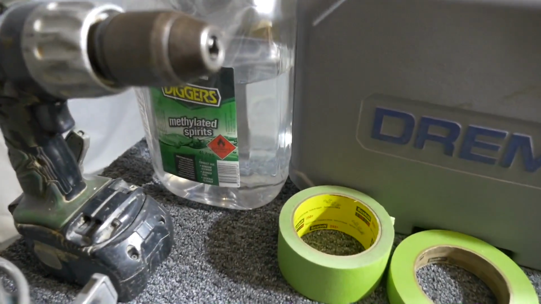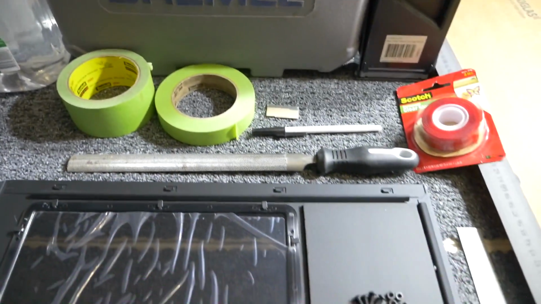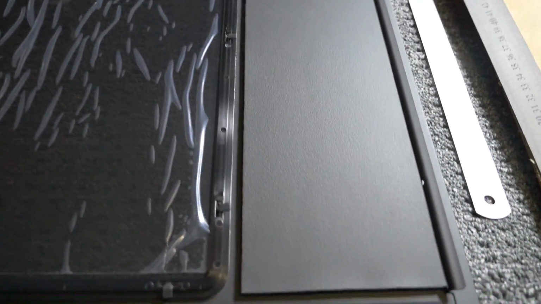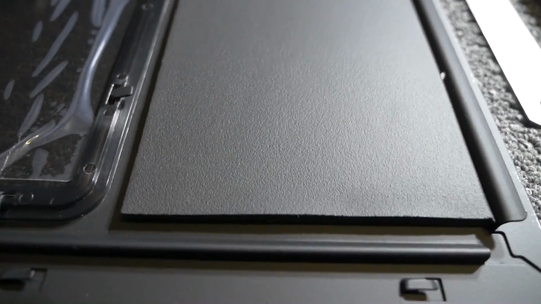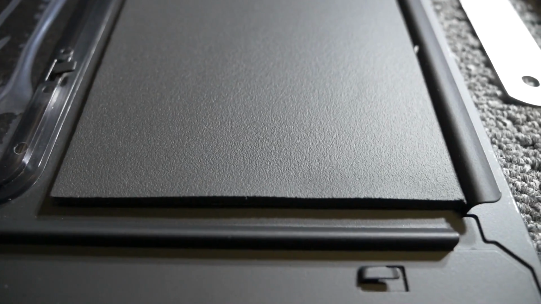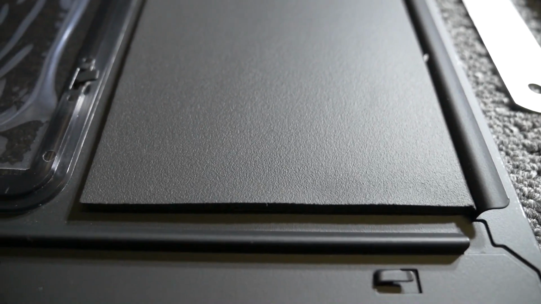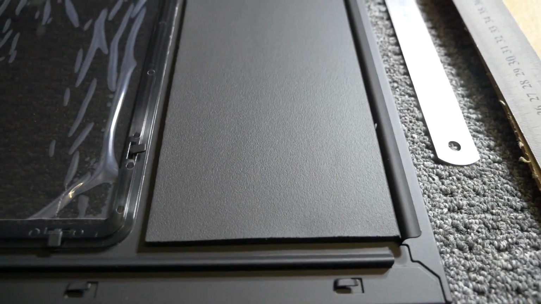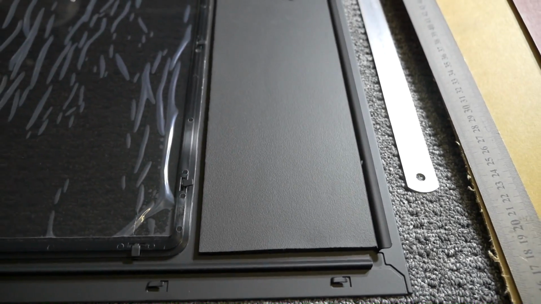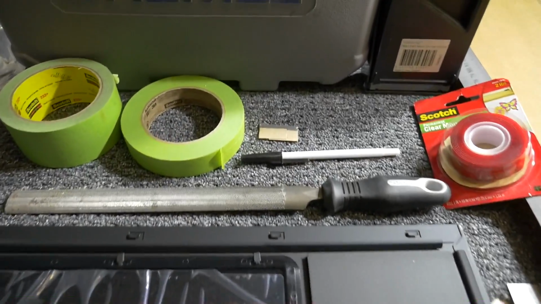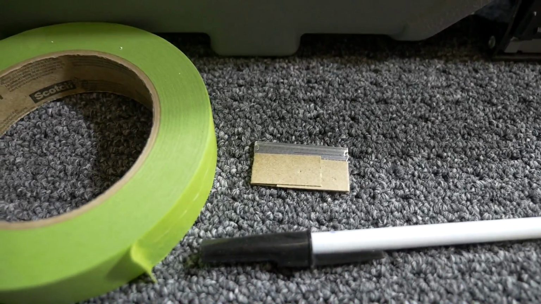I also have some methylated spirits here because on the inside of this side panel is some sound dampening foam, and this is going to be attached with a very strong adhesive, so it's going to be hard to remove. So rubbing alcohol, methylated spirits, there's a lot of different things you can use to remove adhesive, but the metho is what I'm going to be using in combination with a razor blade.